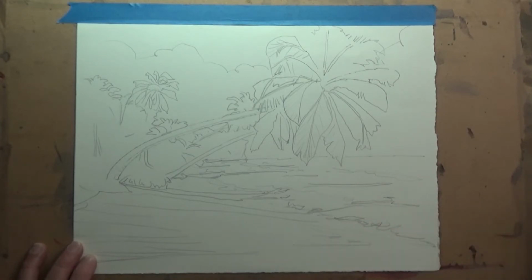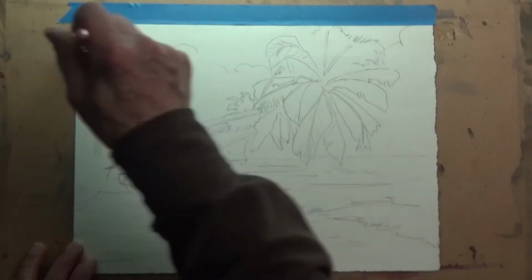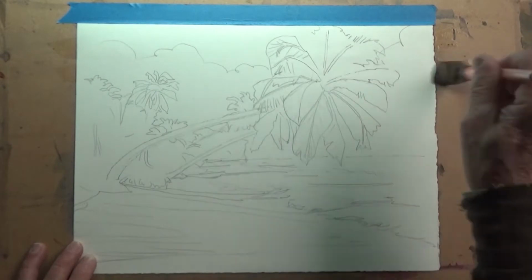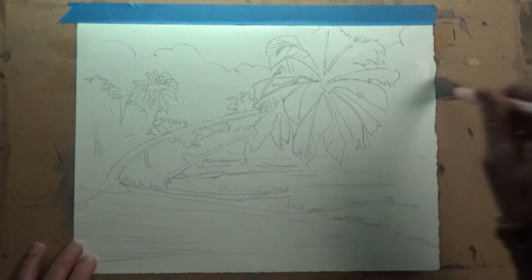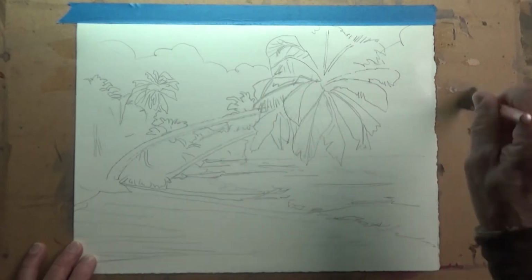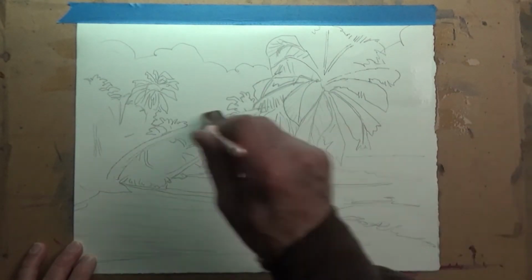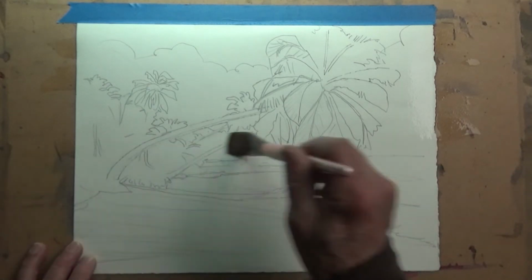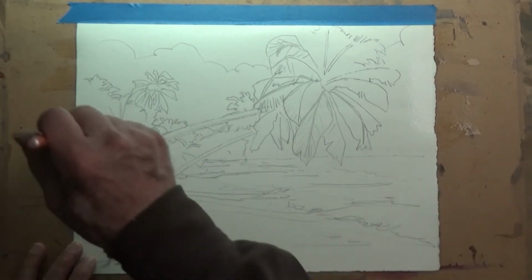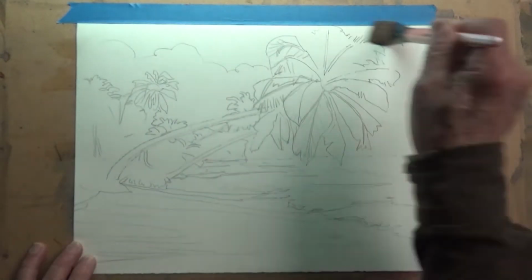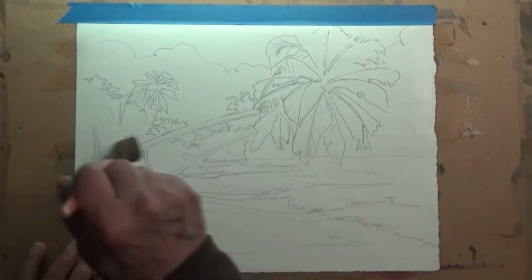We're going to start with just taking some water and putting it into the sky area. Because it's lighter than everything else, I'm going to go right over my palm trees. And we'll just come right down here. We'll do one step at a time. All right, so we'll thoroughly saturate that.